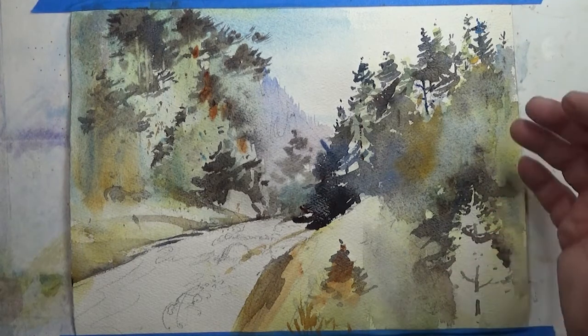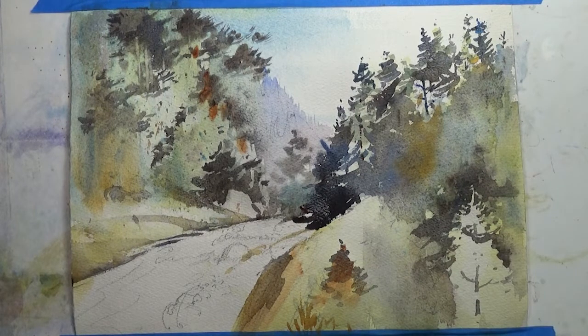Okay. And is this dry enough? I'm going to try to scrape in a few little branches if I can.